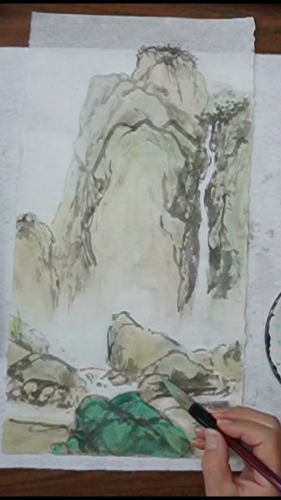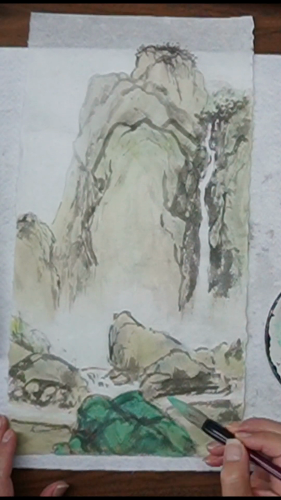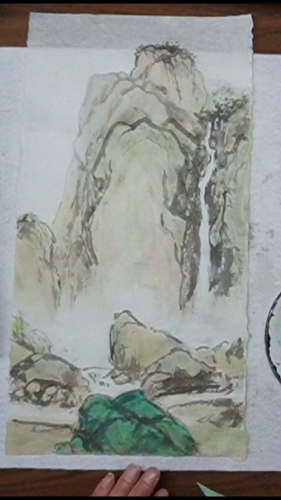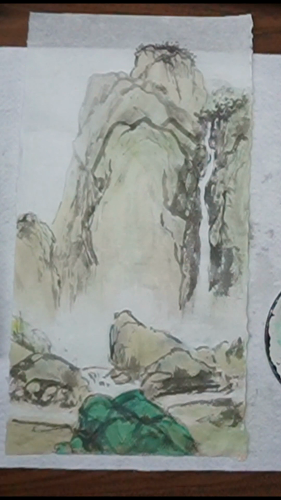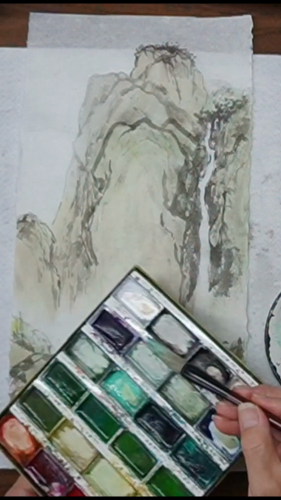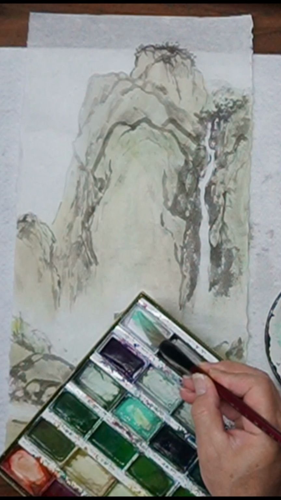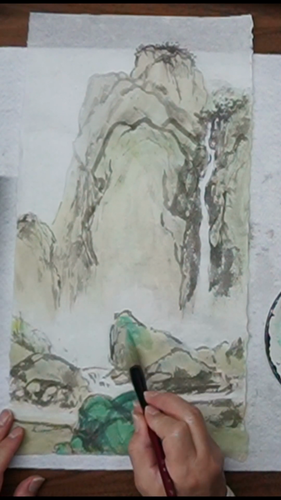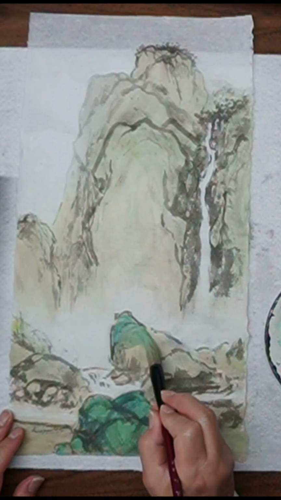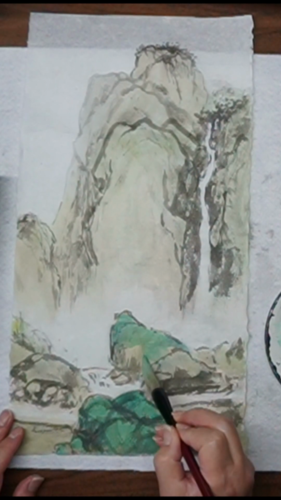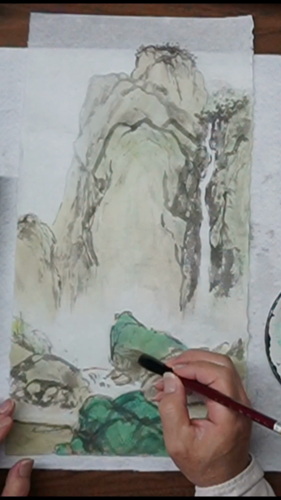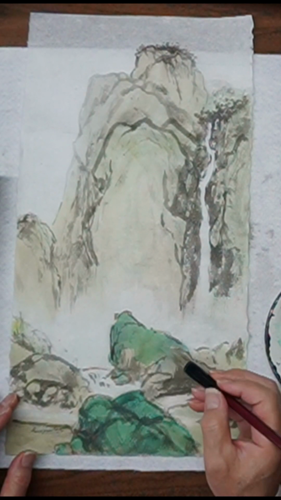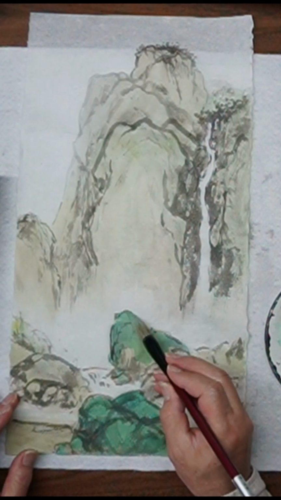You can add any color to change the darkness. So I think this is the darkest green I will get, and then I will not add any other green. Just maybe even add white later. You can add white to make it lighter. Or you can just add water. Actually, you don't have to add white. Just dilute it.